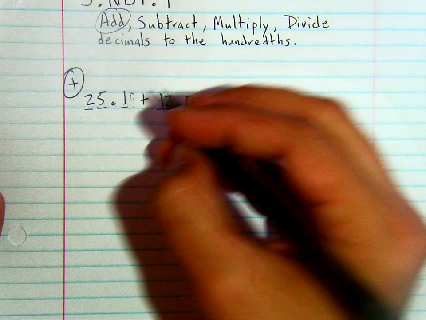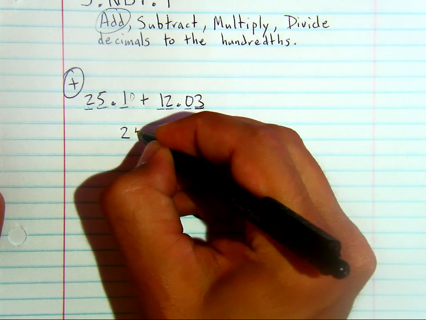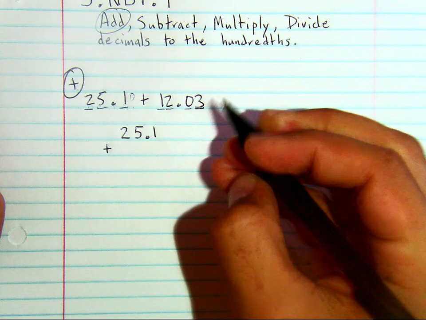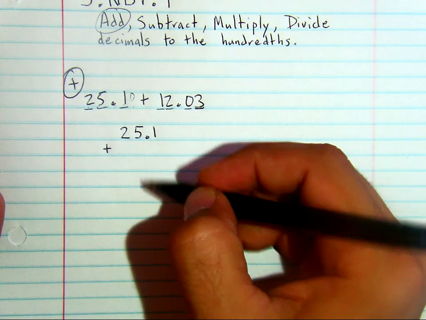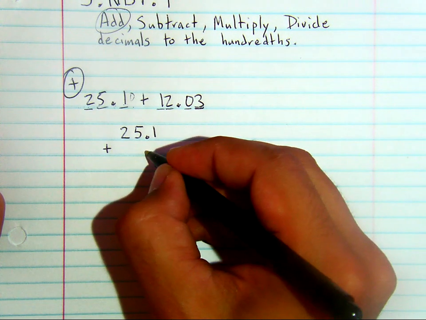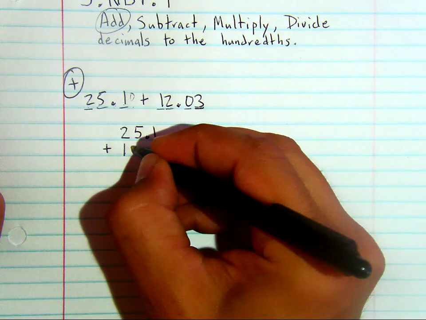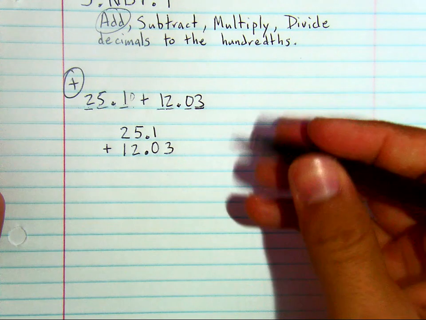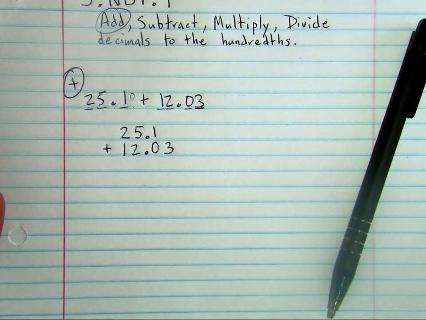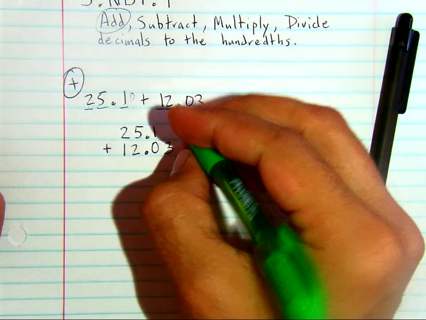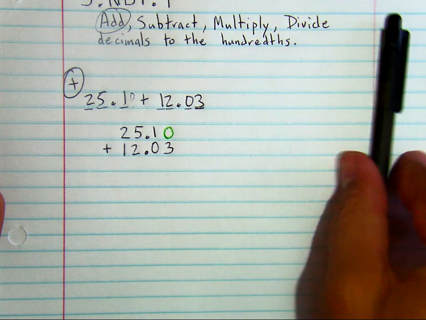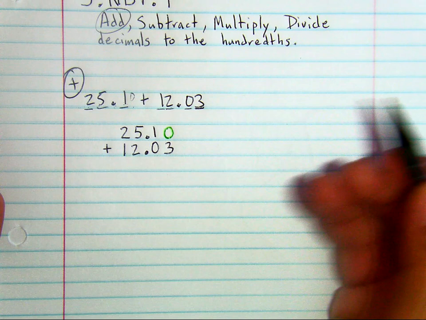And even though this number, 25.1, doesn't have any hundredths, not having any hundredths doesn't stop you from adding these hundredths. So it might be easier to see if you line them up vertically to see how the place values actually line up, because then you can put in placeholders, especially when it comes to decimal places that don't have anything in them.